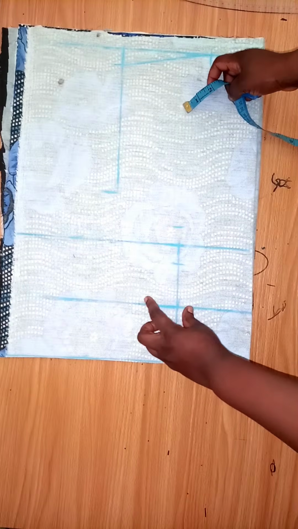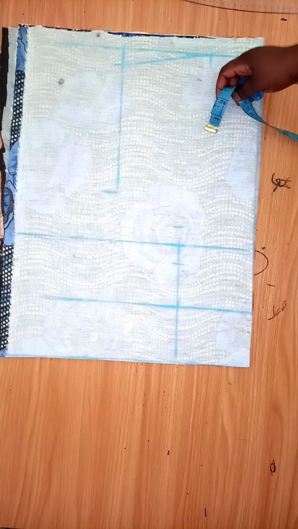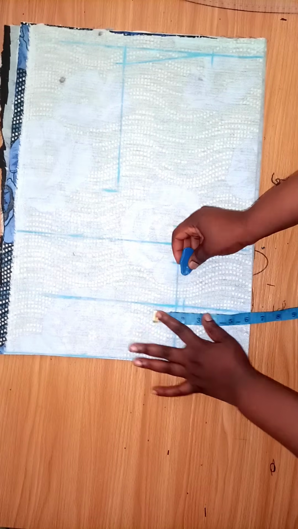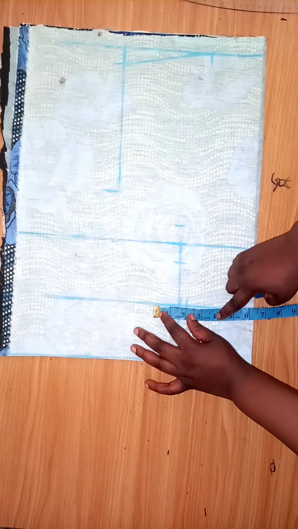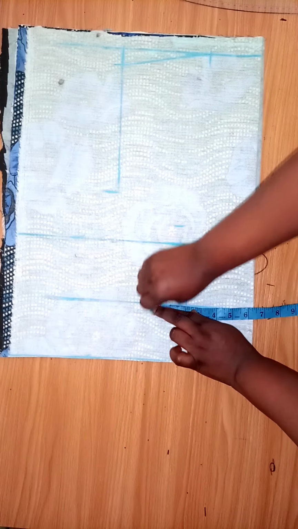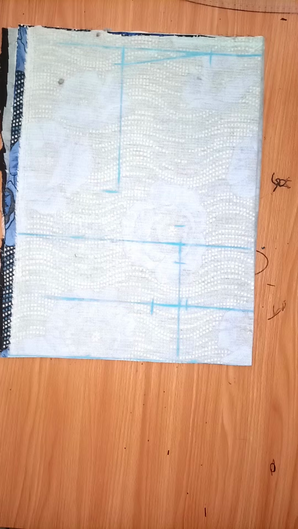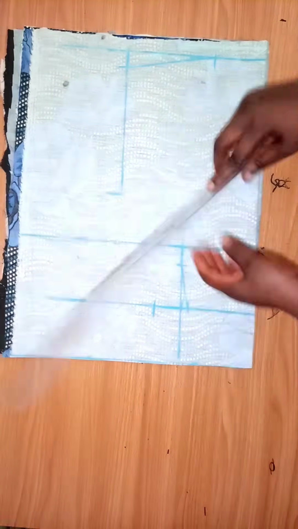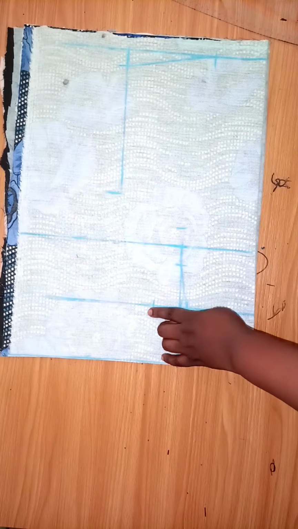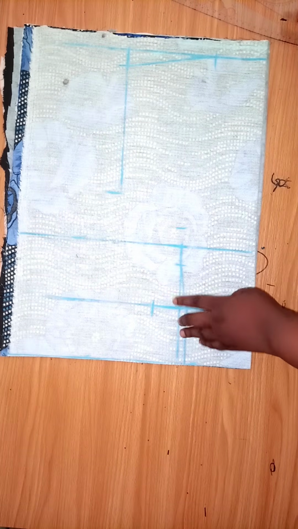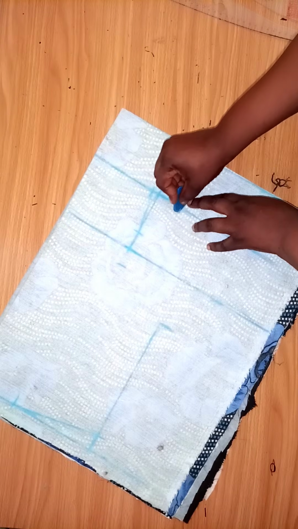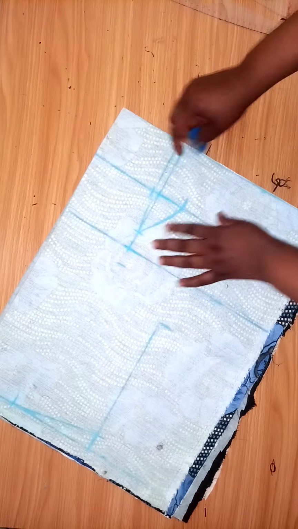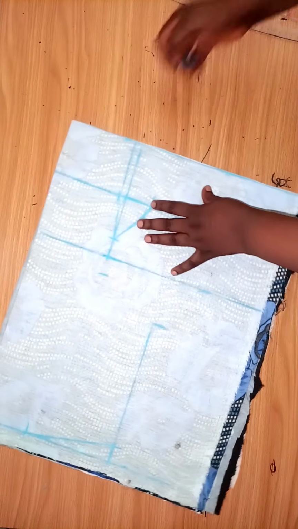On the under bust area, I'll be removing 2 inches for the dart. So I'll do half inch here, then 1.5 on this side. I'll connect it to meet this line. Then on this part, I'll be shaping it. I'll curve it to meet this part, or you just curve it. Use your free hand, shape it to this point, as you can see. Then go straight down.